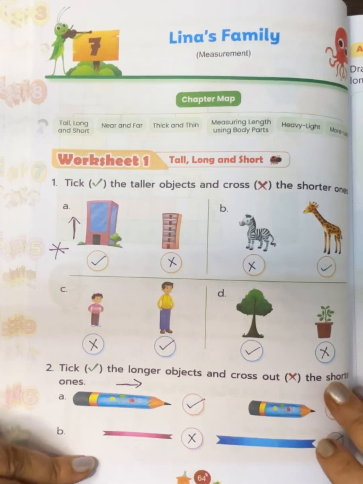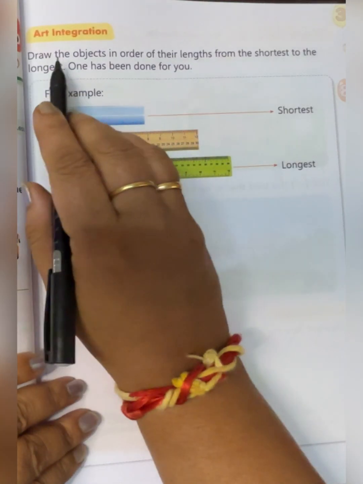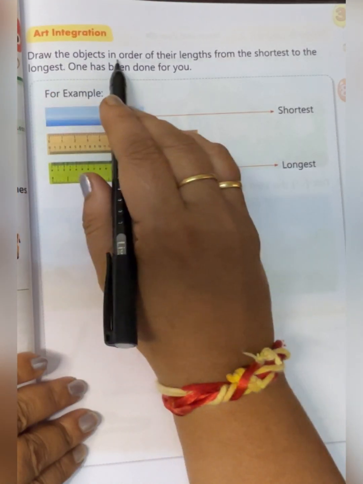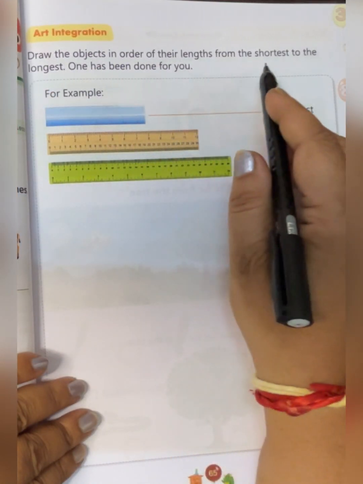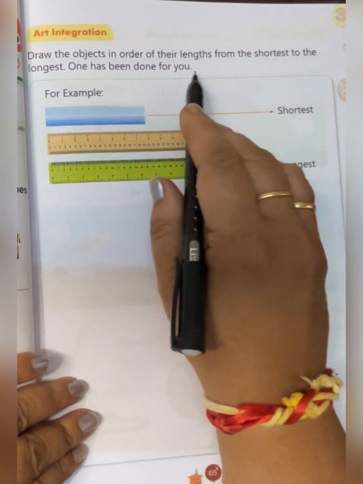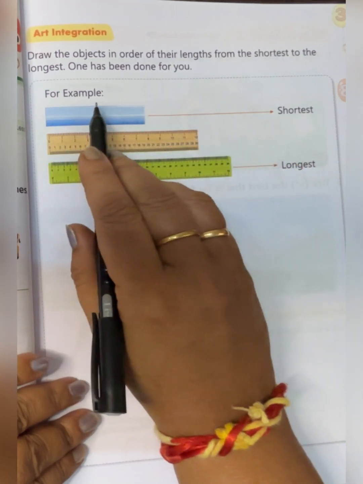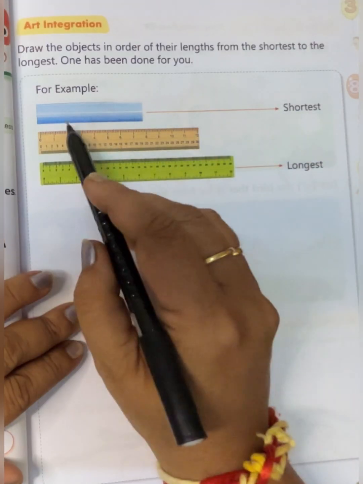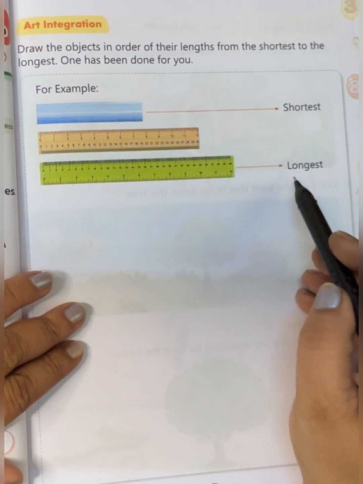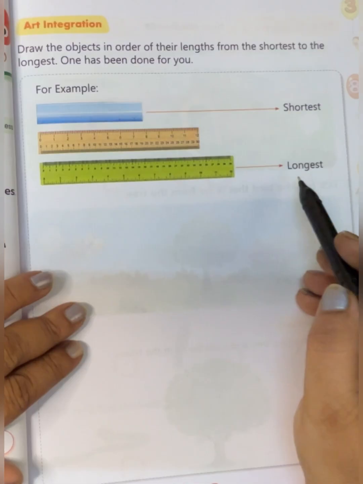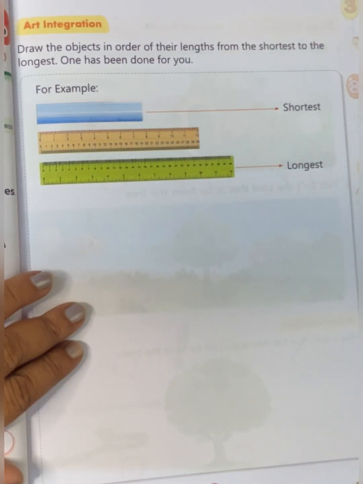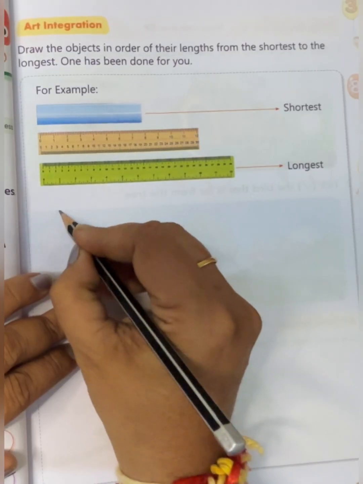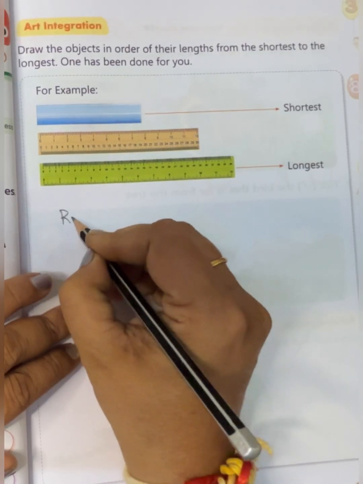Okay, let's go to the next page. Art integration. Draw the objects in order of their lengths from the shortest to the longest. One has been done for you. For example, they have given an example of a ruler. Okay, see this being shortest, this being longest. Now we have to give a few examples. Yes, we'll do that. We'll do a rope. Okay? Rope.